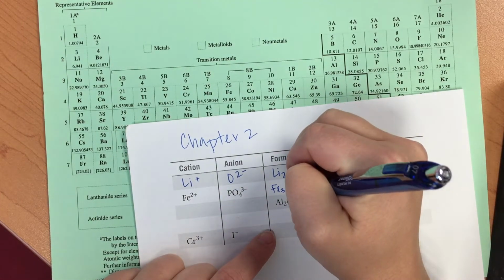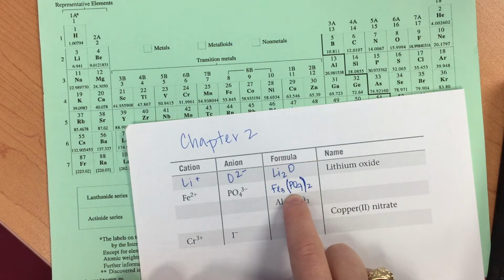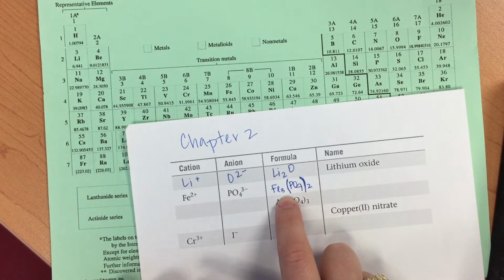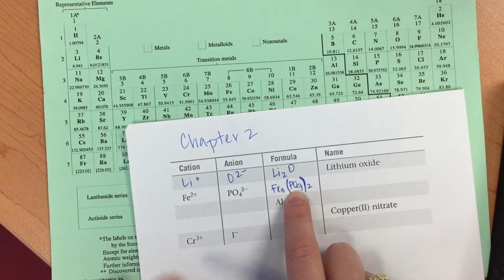Now you'll have a couple of notes here. There are parentheses right here because there are 2 of these phosphate groups. We can't write P subscript 2, O subscript 8. That means something entirely different. So we need parentheses if we have multiple of a polyatomic because they don't fall apart.